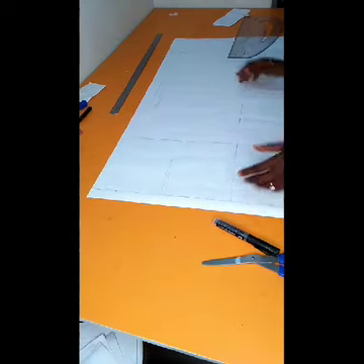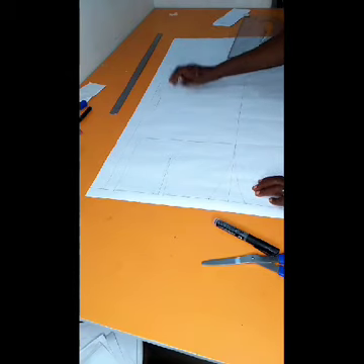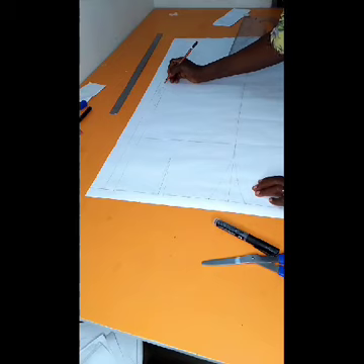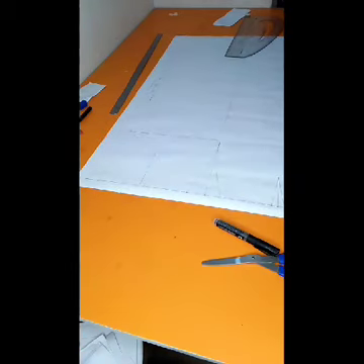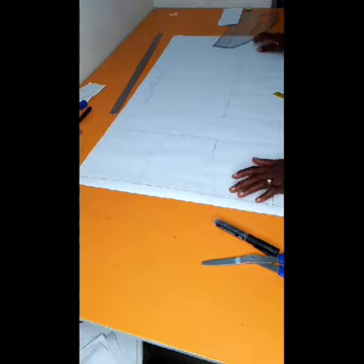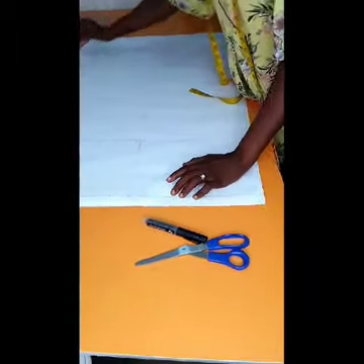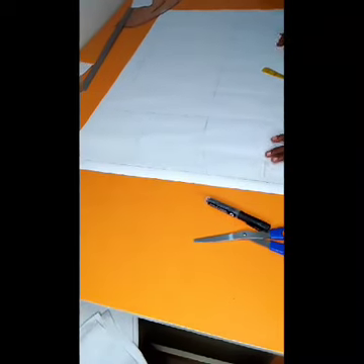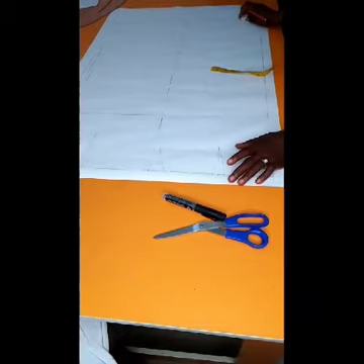And you could make your own too. You could make it 1.5, but do not take less than 1 inch as your zipper allowance. So now this is a basic skirt block. This is a straight skirt.